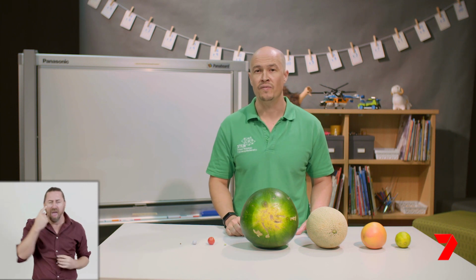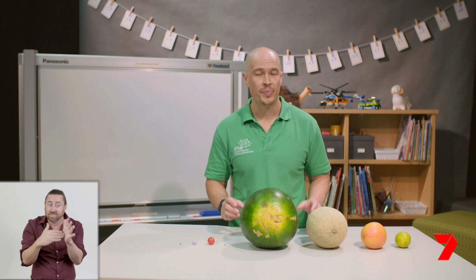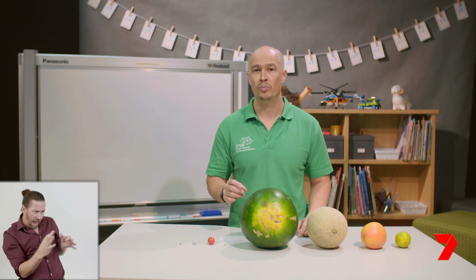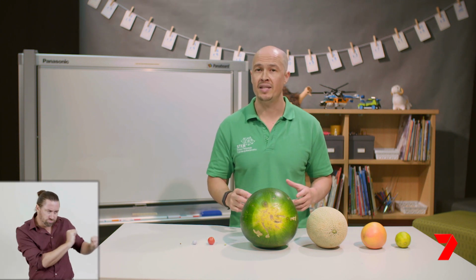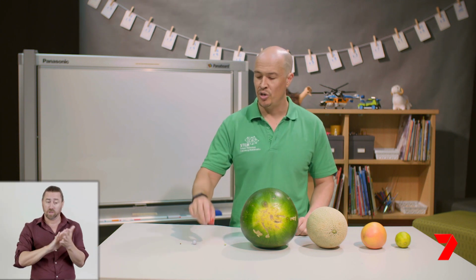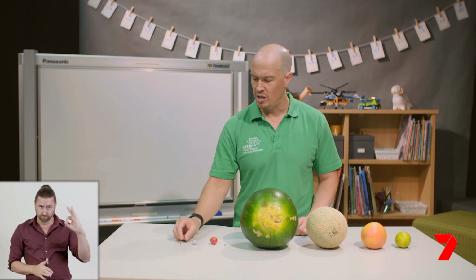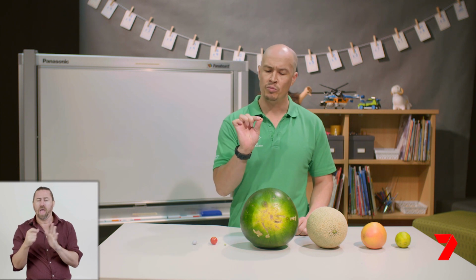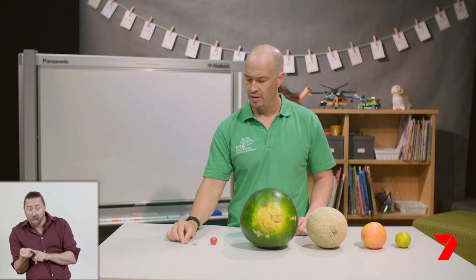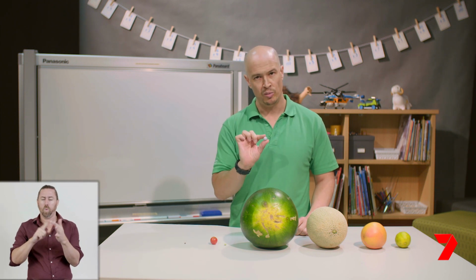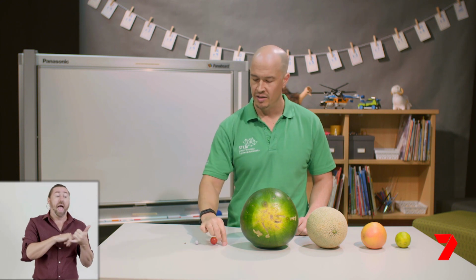We can see each fruit and vegetable is a different size. If we allocate a fruit or vegetable to a planet, we will be able to compare these sizes. Let's start by using a cherry tomato to represent the Earth. If Earth was the size of a cherry tomato, then Mercury would be the size of a peppercorn. Venus would be a large blueberry, and Mars would be a pea.